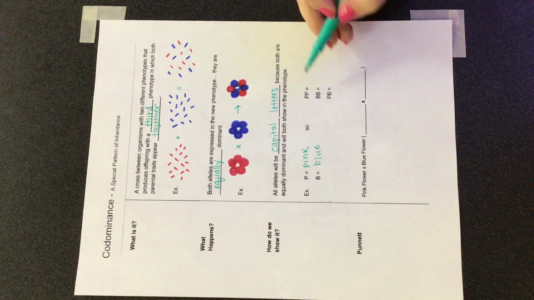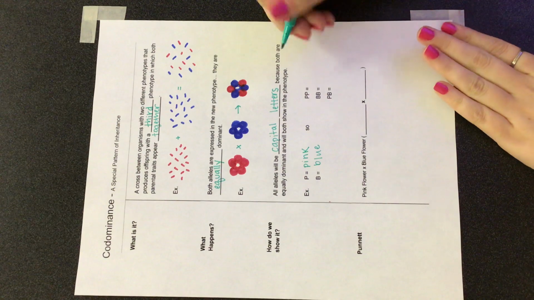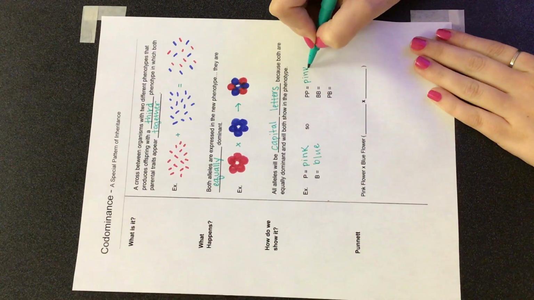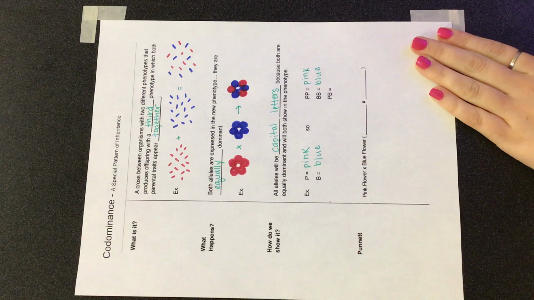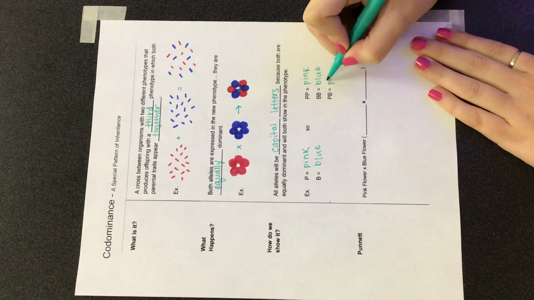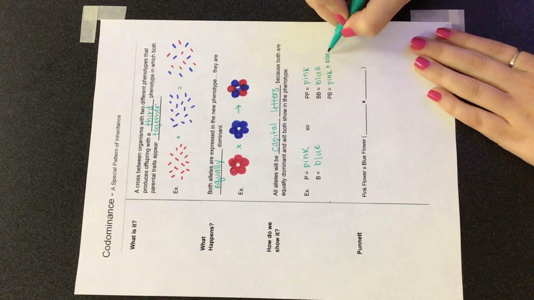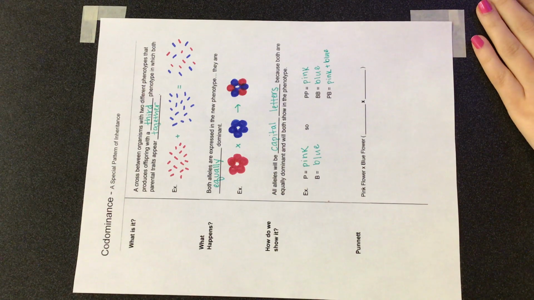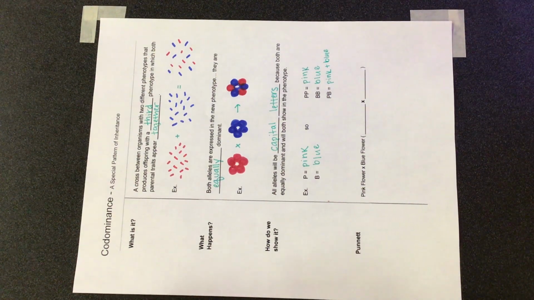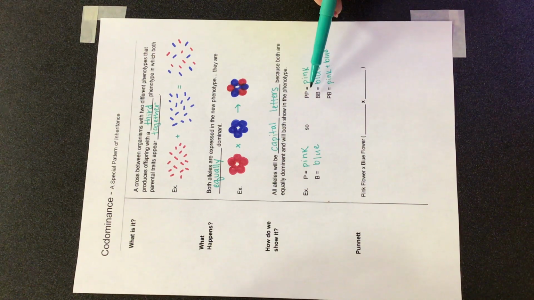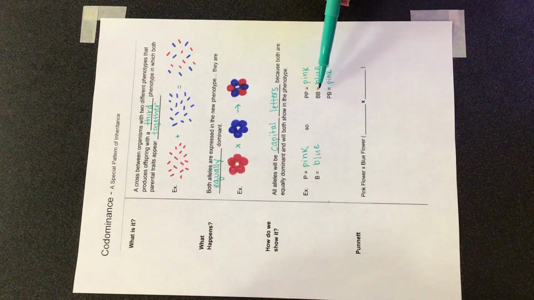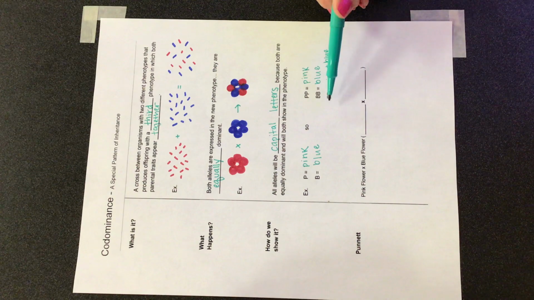So if we apply those alleles to the 3 possible genotypes, then capital PP would be a pink flower, capital BB would be a blue flower, and capital PB will be a pink and blue flower. The interesting thing about codominance, since there are 2 capital letters, is that there's only one way to be each phenotype. The only way to be pink is to be 2 capital P's. The only way to be blue is to be 2 capital B's. And the only way to be pink and blue is to be one of each.